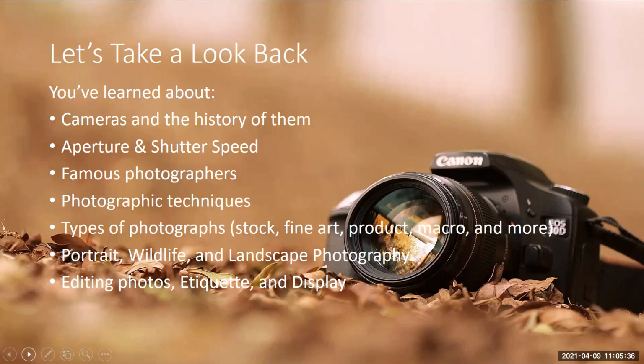You've learned about cameras and the history of them, right at the very beginning of the course. Then you learned about aperture and shutter speed, how to freeze motion. You learned about how to blur your background and all of that kind of good thing. You learned about different famous photographers that you were able to emulate and look at the styles of to see if you kind of wanted to bring some of their style into your own personal style, right?